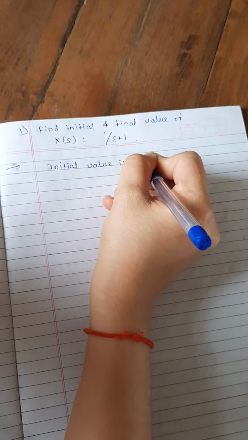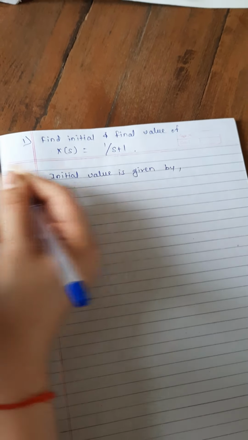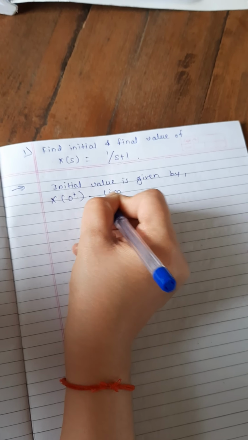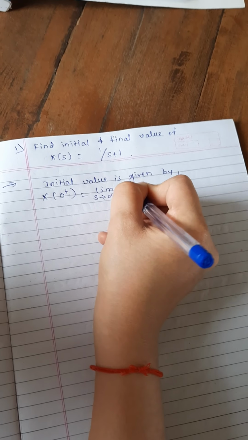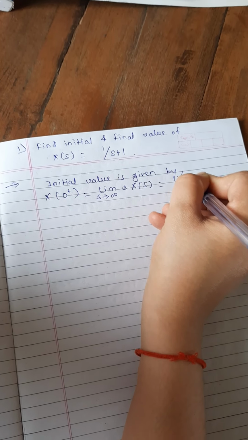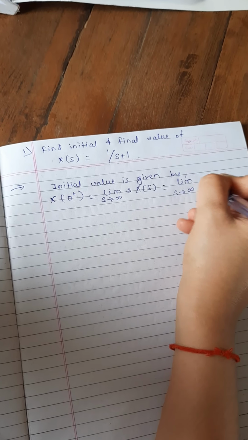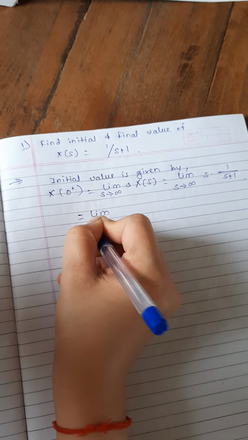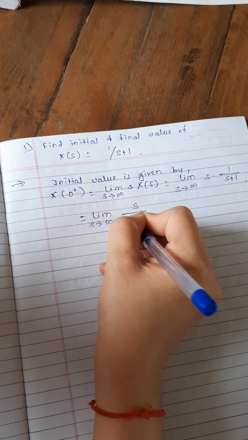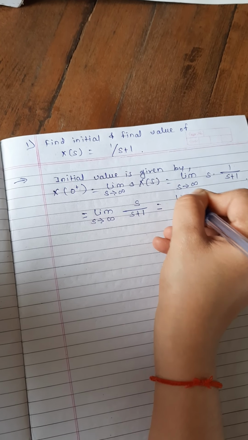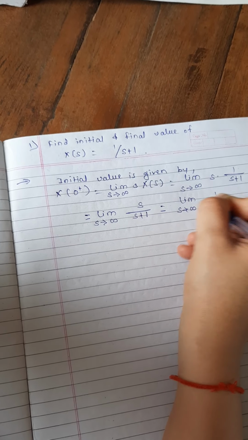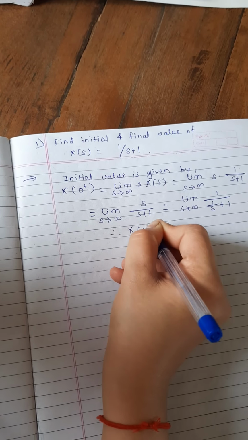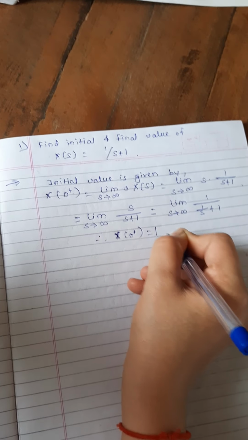Initial value is given by x(0) = limit s tends to infinity s X(s), which is limit s tends to infinity s times 1/(s+1), which is equal to limit s tends to infinity s/(s+1). So as s tends to infinity, it is 1. Therefore initial value is 1.